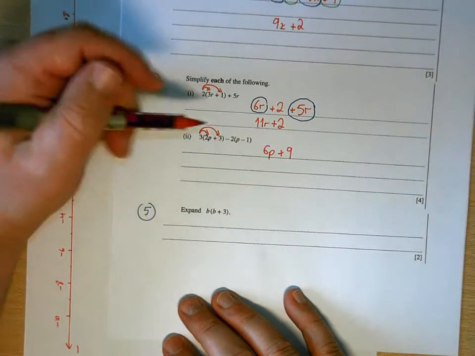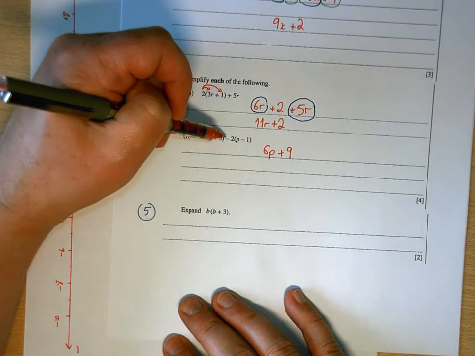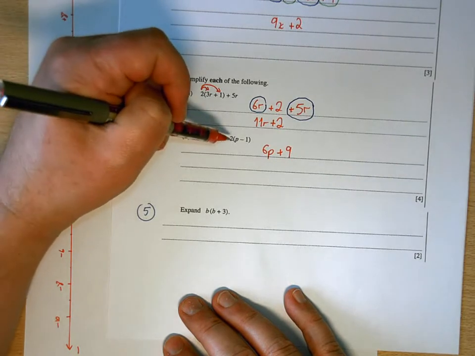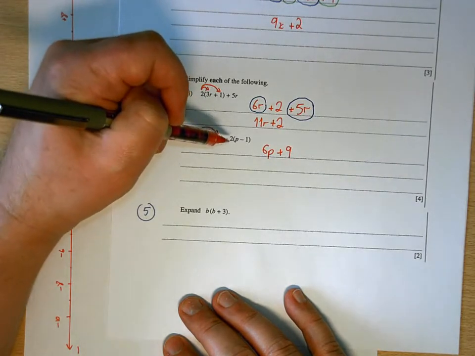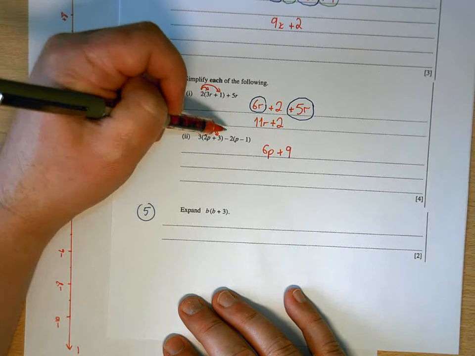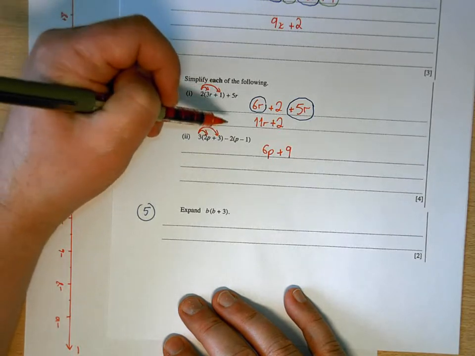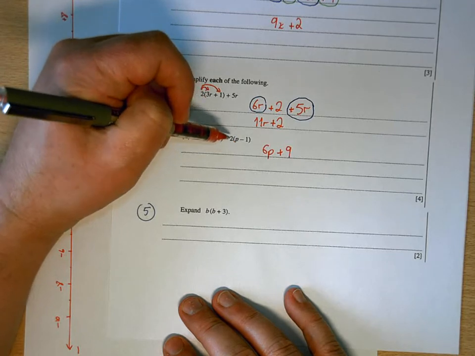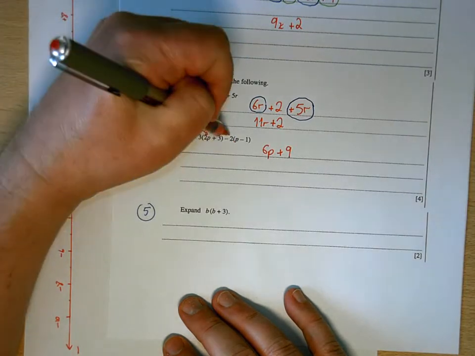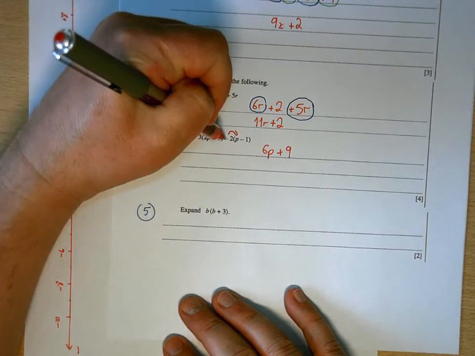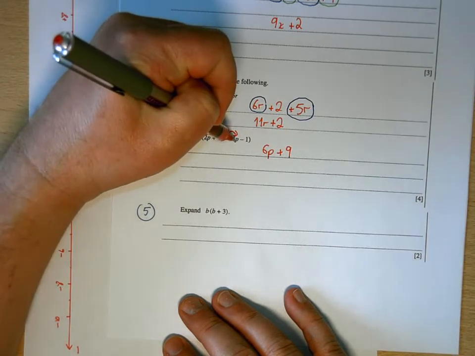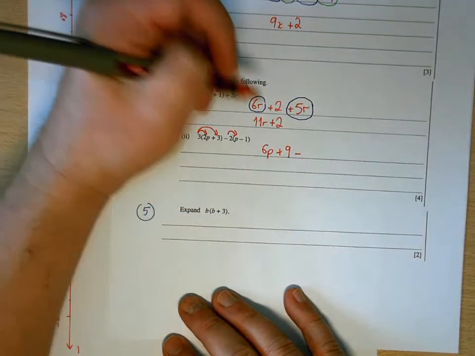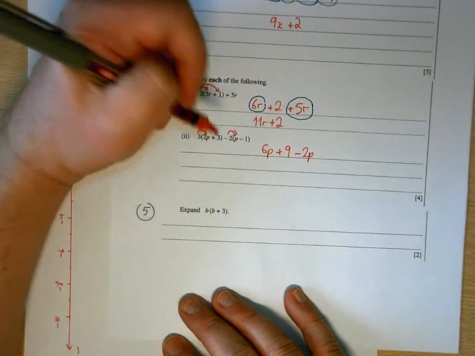So the thing to remember is that when you're multiplying numbers with pluses or minuses, if the signs are the same, if they're both positive or both negative, the answer is positive. If the signs are different, the answer is negative. So the first one here, we're multiplying negative 2 by plus p. So the signs are different, the answer is going to be negative 2p.